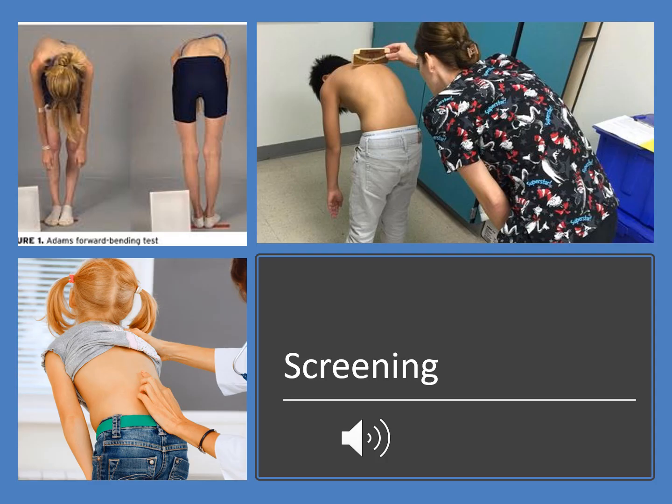So this is just another example of doing, like in the first picture, the one of the girl from front and back, doing the Adams forward bend testing and looking for signs of scoliosis, and you can tell she has a bulge. So that would be a positive screening test, and we certainly would refer her on for other diagnostic testing and referral to monitor her scoliosis.